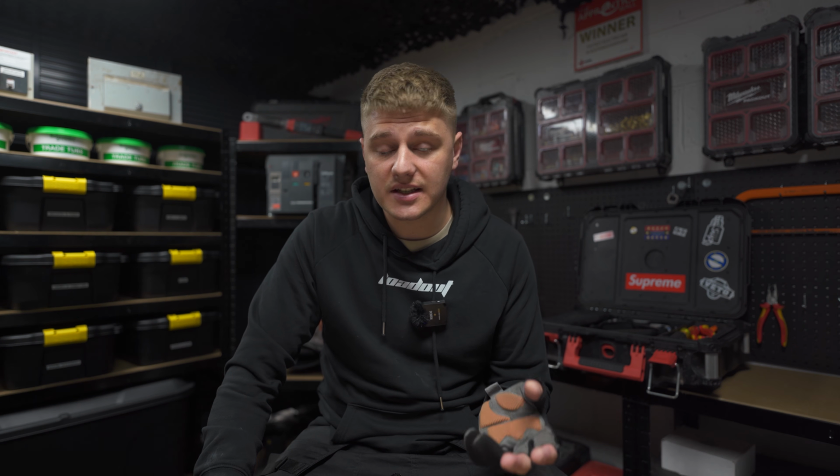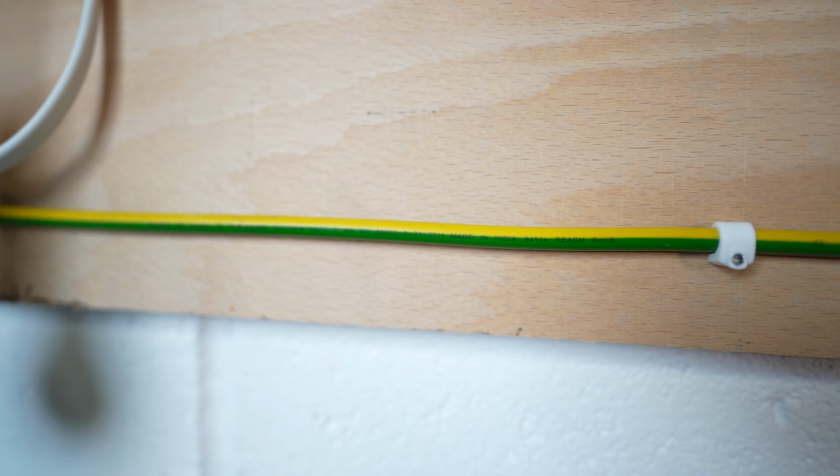Now in domestic settings, bonding conductors are either 6 or 10 mil. Now to meet the value set out in GN3 of 0.05 ohms, you're going to get about 15 meters of 6 mil and about 25 meters of 10 mil. So that covers most domestic and light commercial situations.